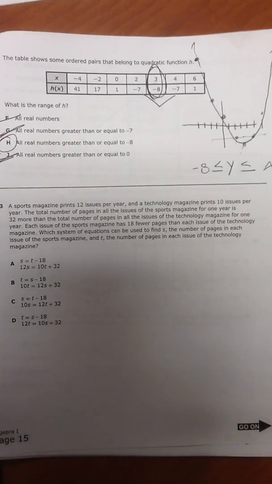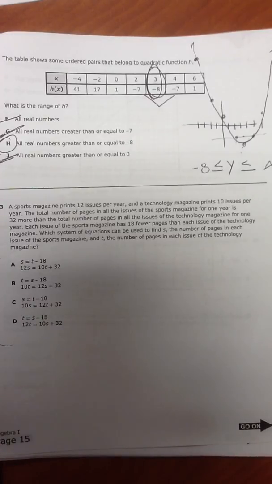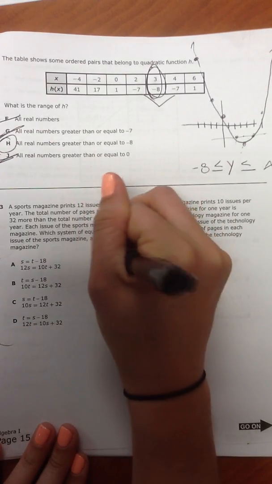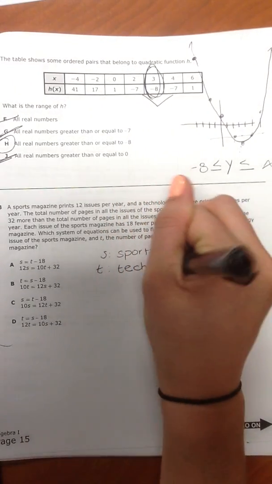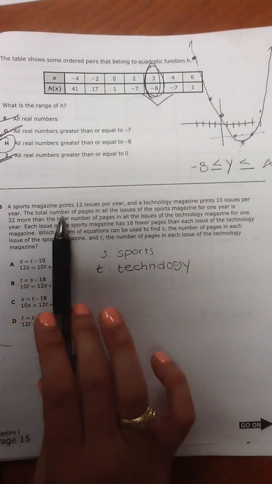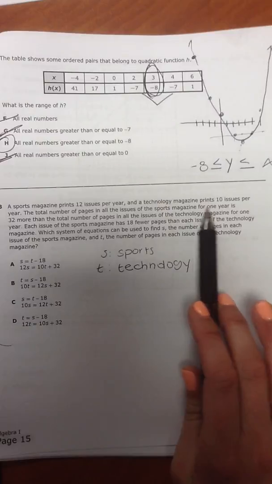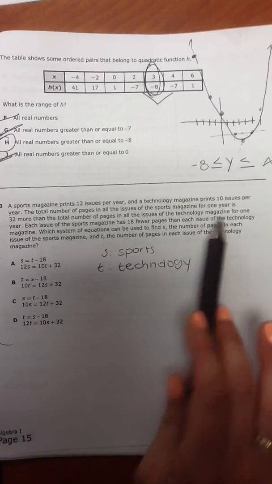Number 13, very wordy. Okay, and if you look over here at answer choices, these look like systems of equations, so I'm just writing what I know. A sports magazine prints a total of 12 issues per year, and a technology magazine prints 10 issues per year. So we've got a sports and a technology. The total number of pages in all of the issues of the sports magazine for 1 year is 32 more than the total number of pages in all the technology magazines for the year.